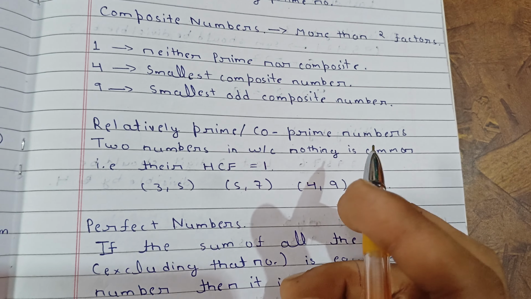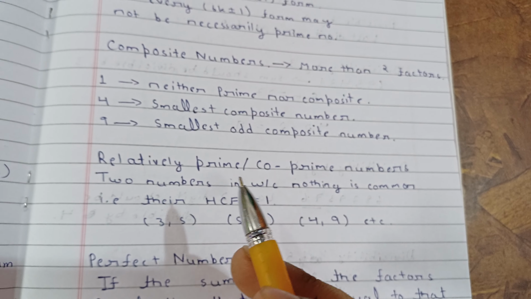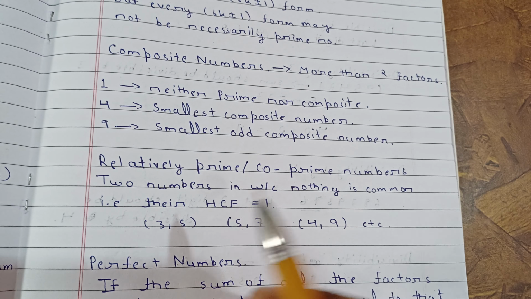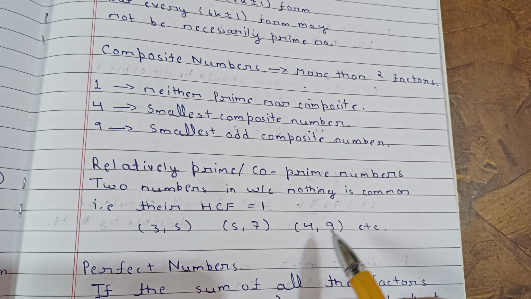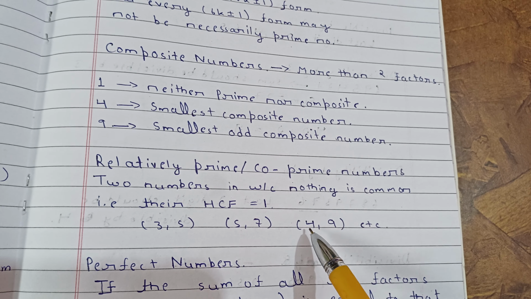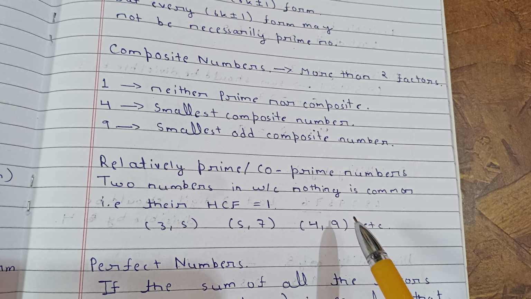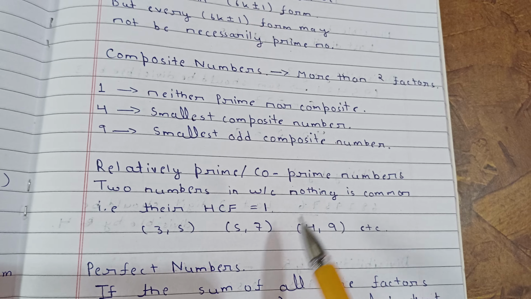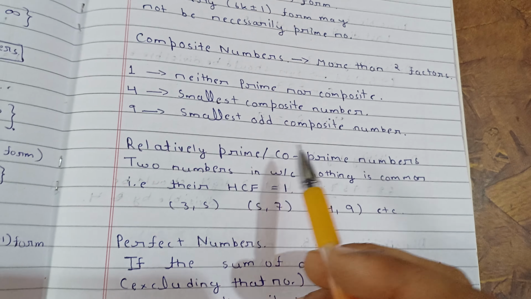Now there are co-prime numbers. If there are two numbers which have no common factor other than 1, then we call them co-prime. Like 4 and 9. Individually we see that these are not prime, but if we take these two together their HCF will be 1, meaning they can't be factored out with any common number. So these are co-prime numbers. The HCF should be 1 to call a pair co-prime. Also called relatively prime.